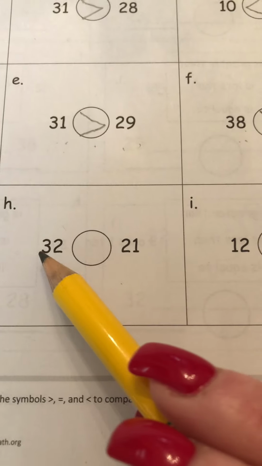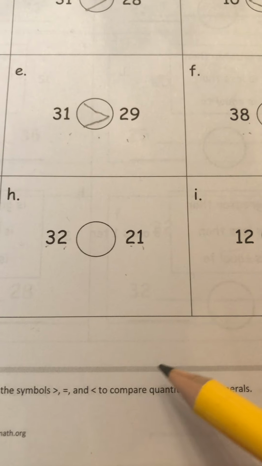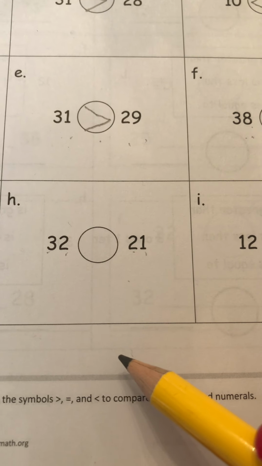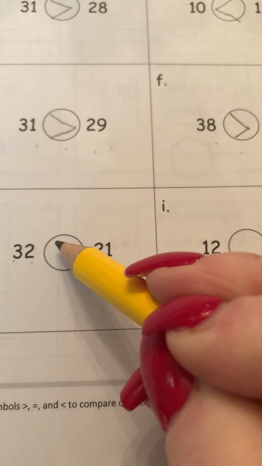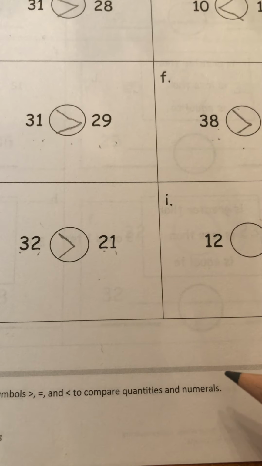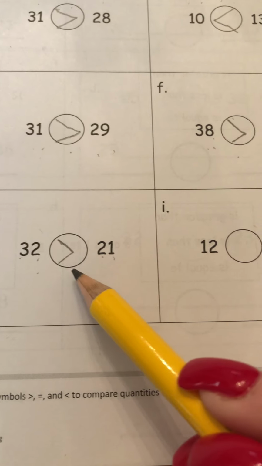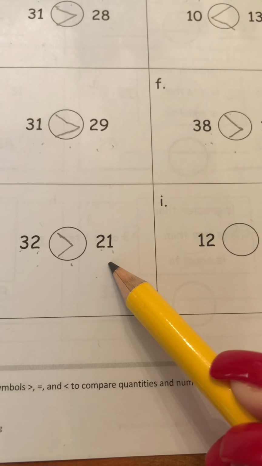Letter H, we have 32 and 21. Make sure your alligator mouth faces the 32, because that's the greater number. And we're going to read it together. 32 is greater than 21.